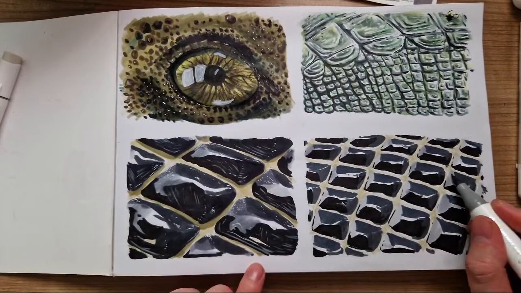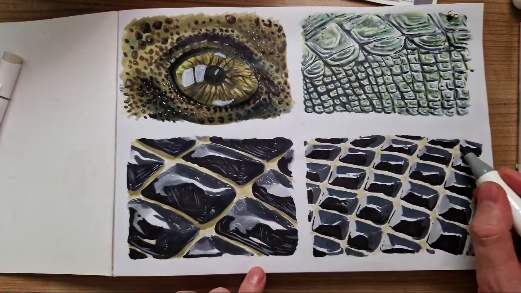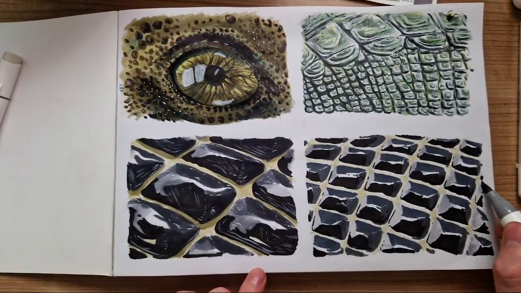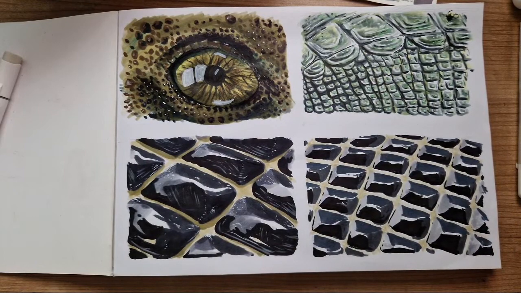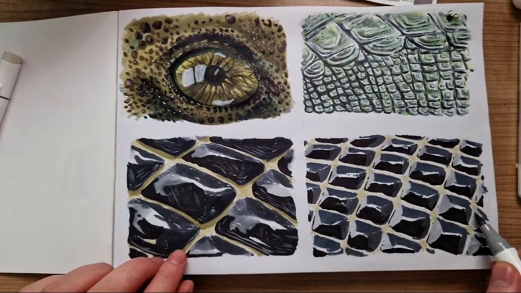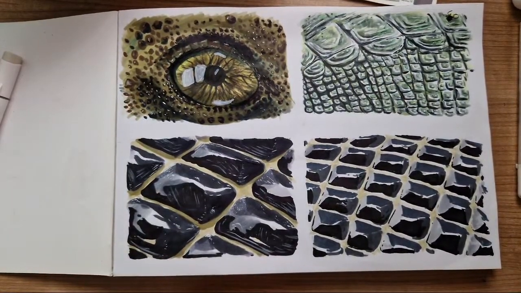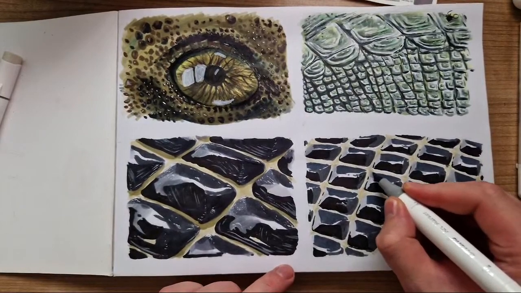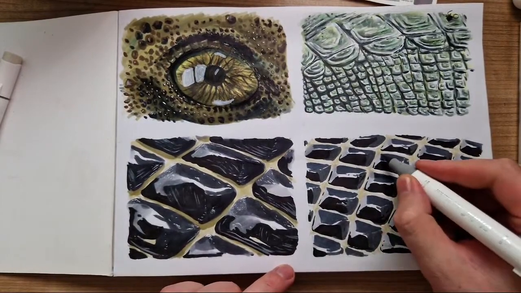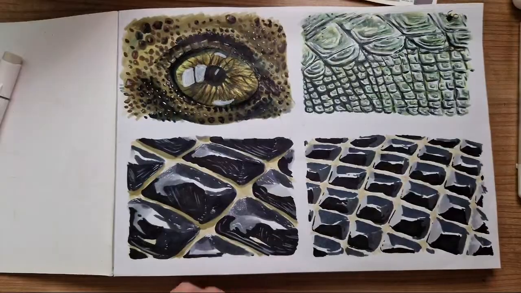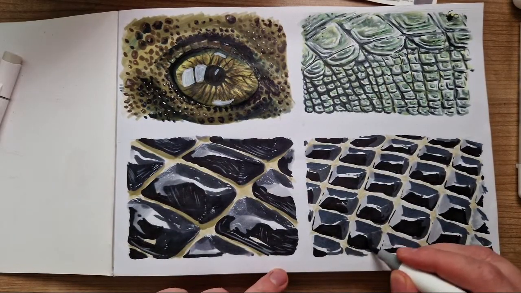But I mean, it's not too bad. All right. Maybe blend this in a little bit better. But I mean, it's not looking too bad, the blends.